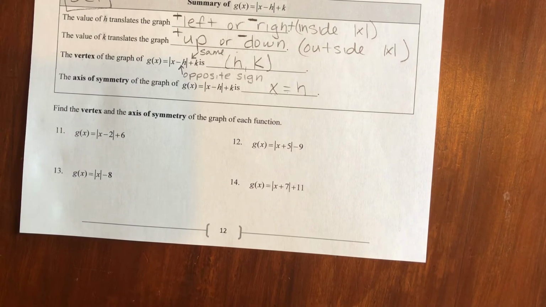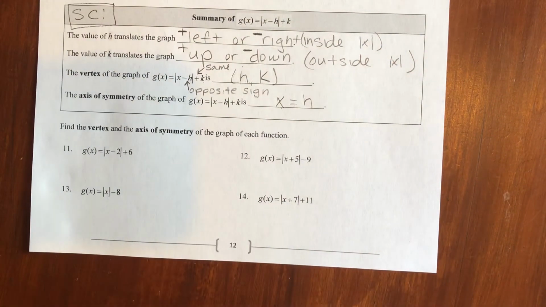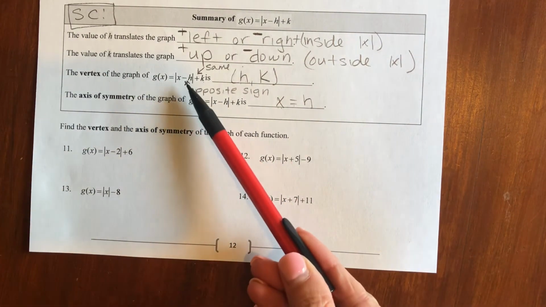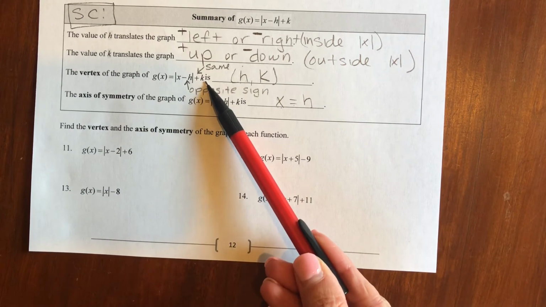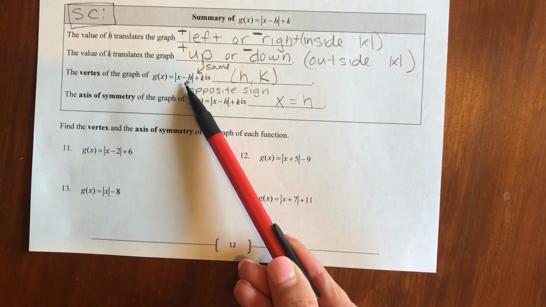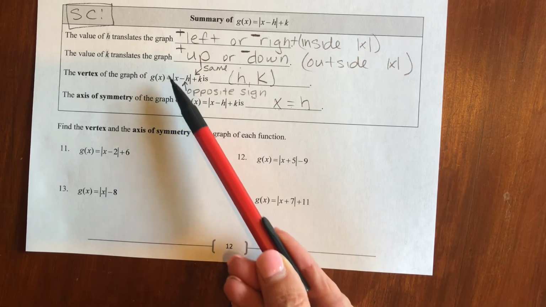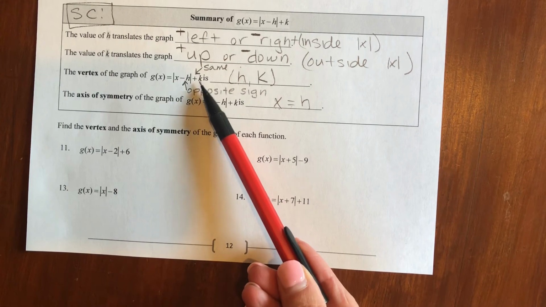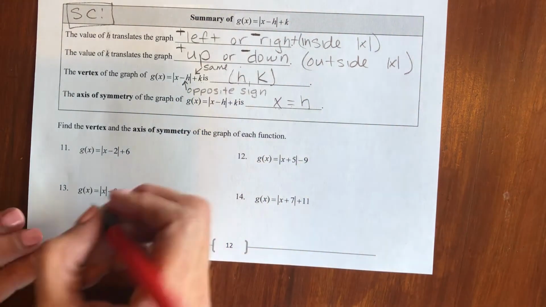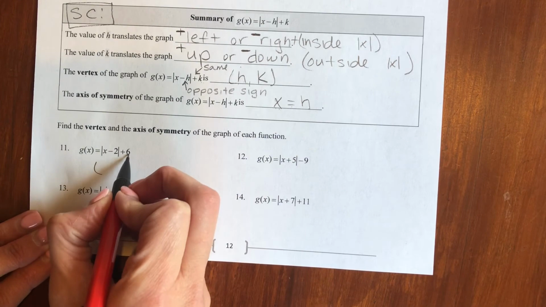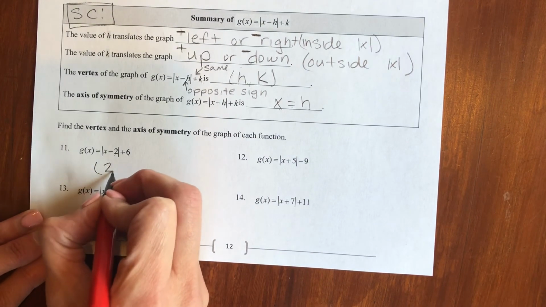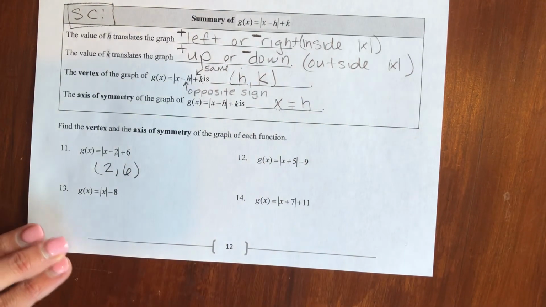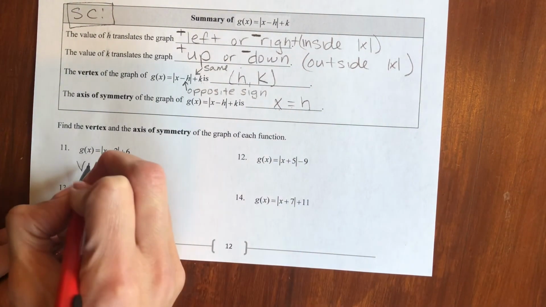Finding the vertex and axis of symmetry. So how can you find it without even graphing it? Well, if you look up here to our success criteria, we saw that you can just look at the equation and find the vertex by changing the sign of what is inside the absolute value and then keeping this sign the same. So here's my h and here's my k. I want to change the sign of my h so that becomes +2 and keep k the same. So the answer is 2, 6, and this is the vertex.